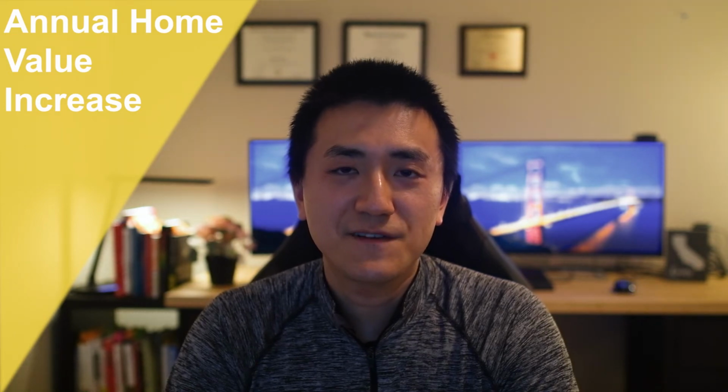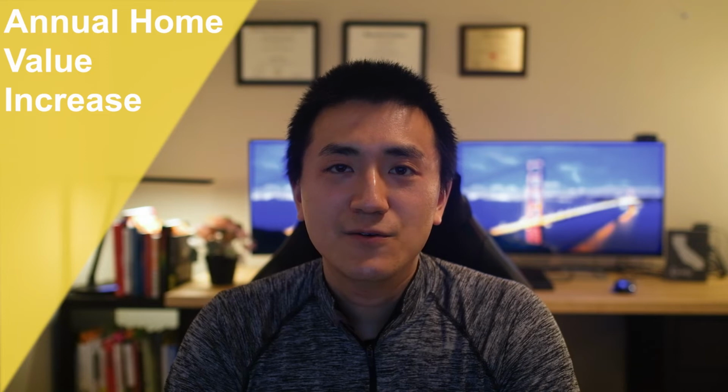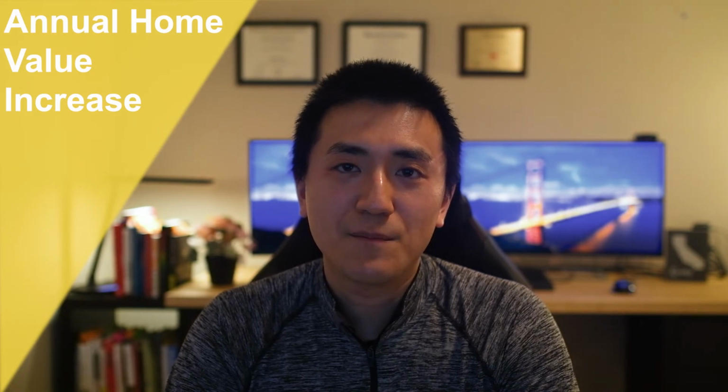Next is the monthly rent. This is the equivalent rent of the house that you're looking to buy. So if you're living in a 1-bedroom apartment right now, but you want to buy a 3-bedroom house in the future, make sure you enter the rent for the 3-bedroom house. Next is the home value and rent price increase. For simplicity, we'll just leave it at 3% for now. We'll do a video next time to talk more about that.